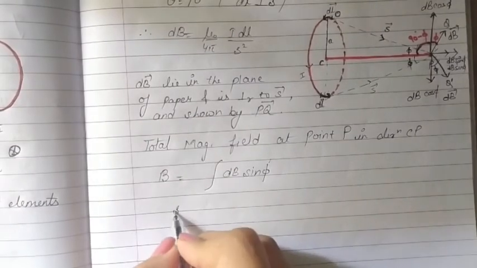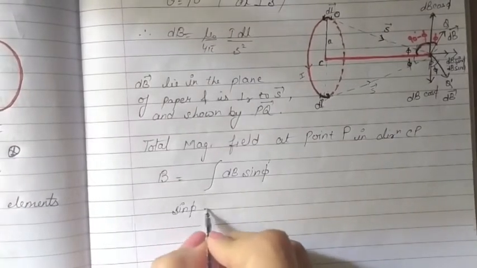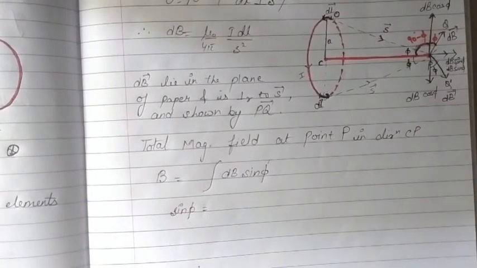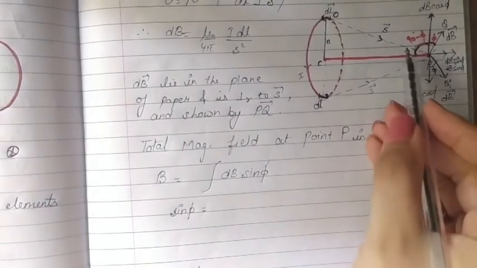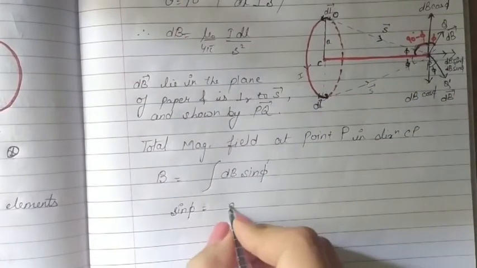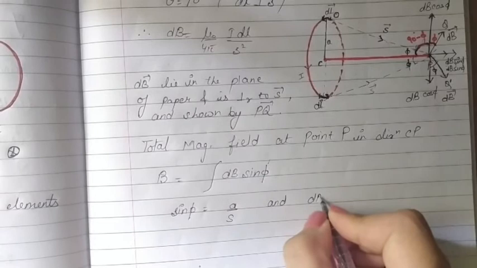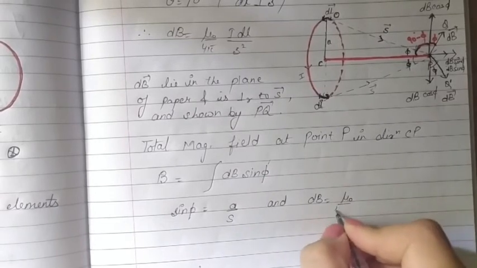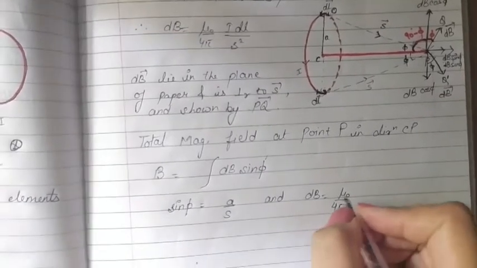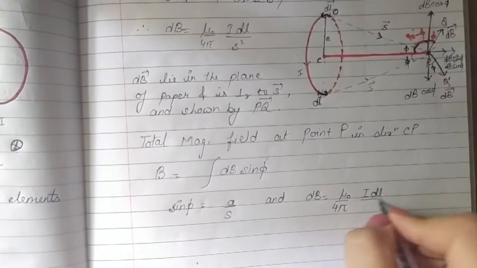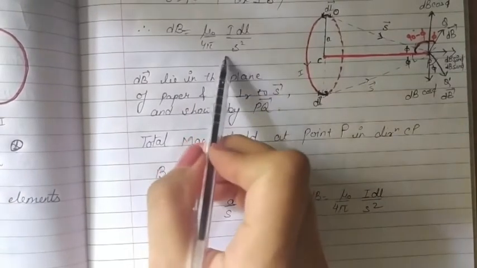We know that from the diagram sin phi is equal to, now sine is perpendicular upon hypotenuse, so sin phi is equal to A upon S, and dB is equal to mu naught upon 4 pi I dl upon S square, that we have calculated here.